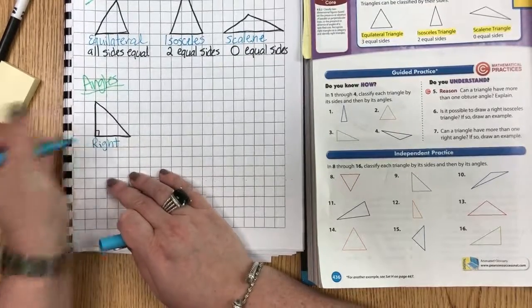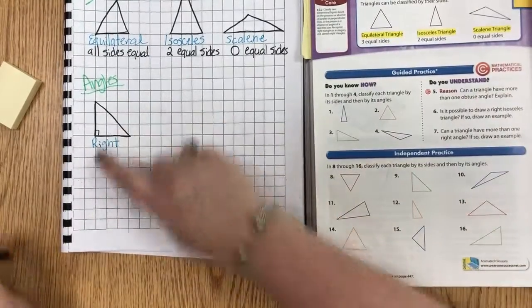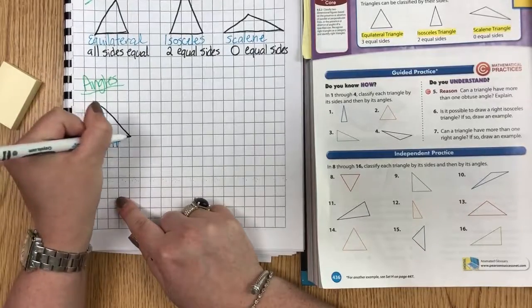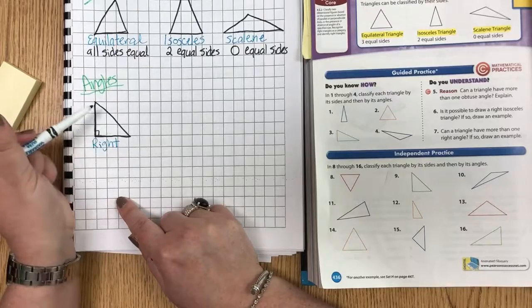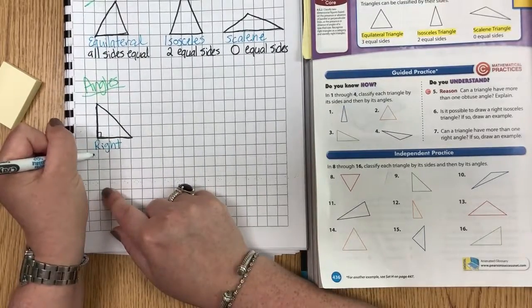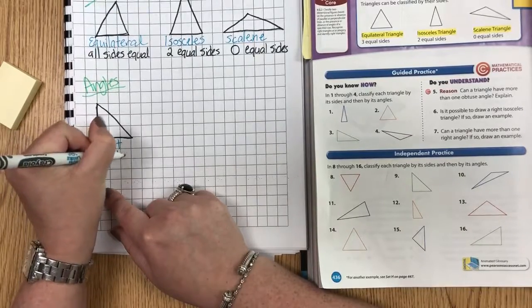Now, a right triangle can be, in this case, these two sides are the same length, but this one is not. This one is longer. So this is an isosceles triangle. So I could have a right isosceles.